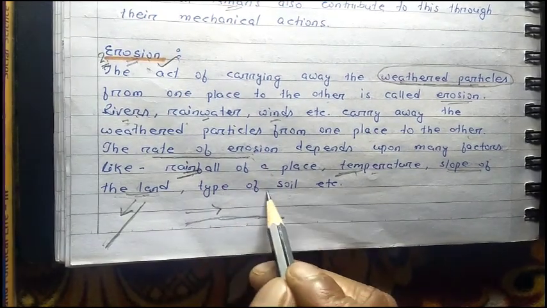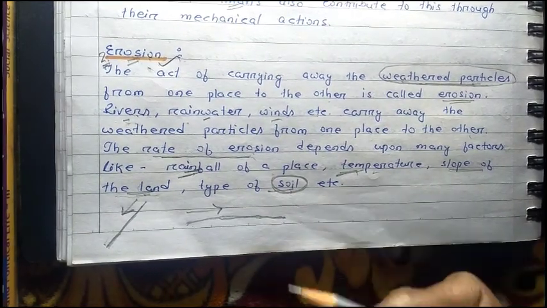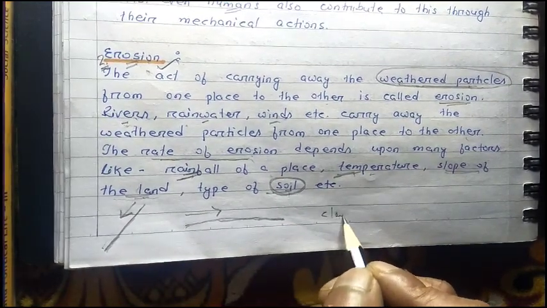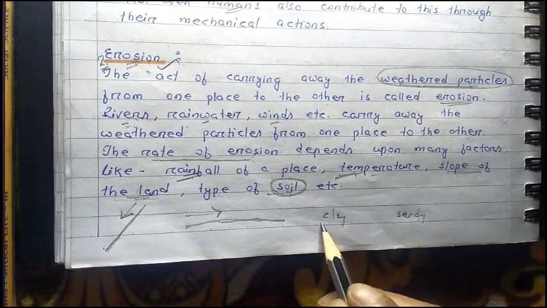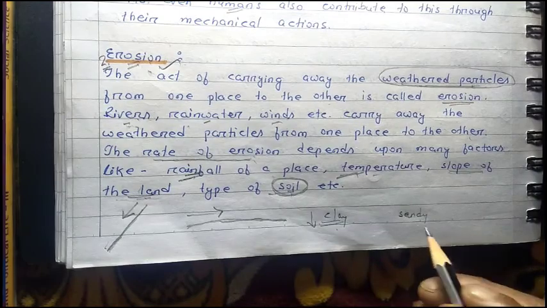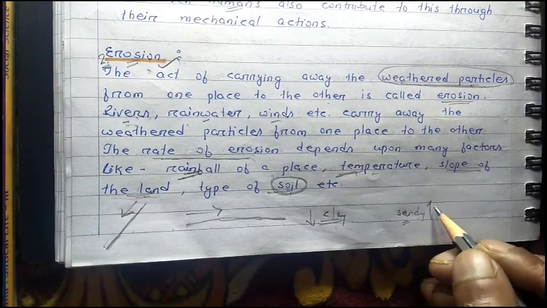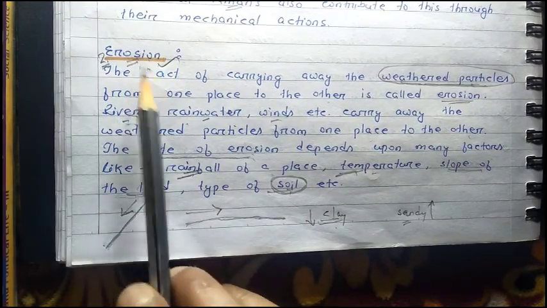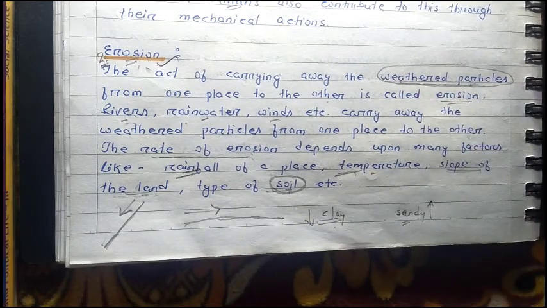Next one I have taken here is type of soil. Different types of soils are there, which we are going to discuss in the second part of this chapter. I am just taking two examples: one is clayey soil, another one is sandy soil. Clay soil can hold the soil tightly, which means erosion will be less. But sandy soil, as the amount of water is very little in it, can be easily carried away by the water or the air. So I hope it is clear about erosion. Erosion means the process through which the weathered particles are taken away from one place to the other place.